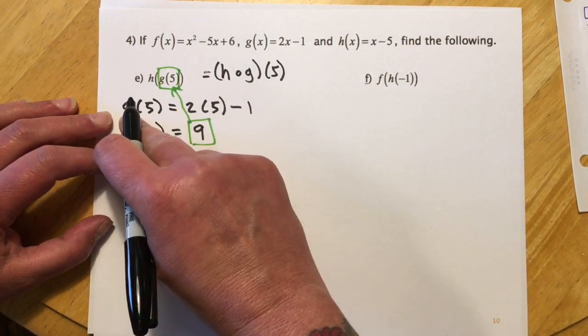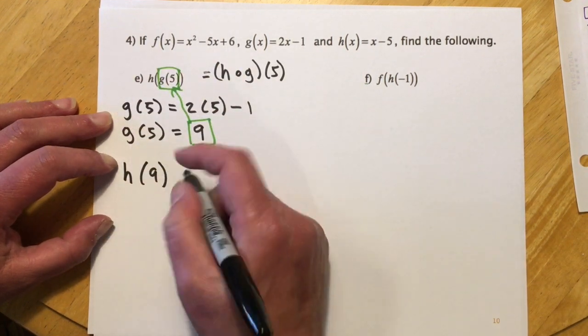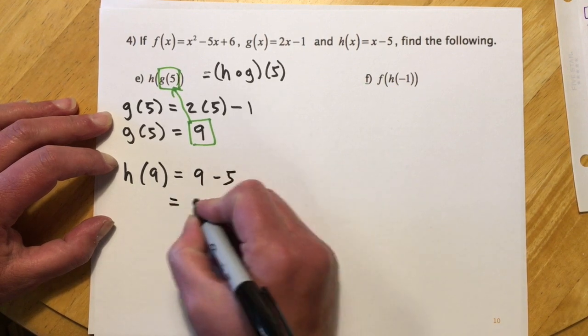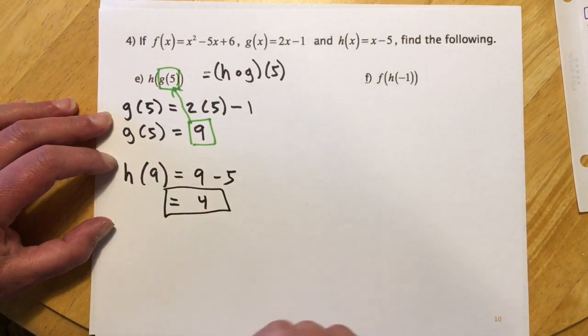So sorry, I've done g of 5, found out that was 9, so now I'm plugging 9 into h, and that's going to be 9 minus 5, or 4. So 4 is the answer for the whole thing.